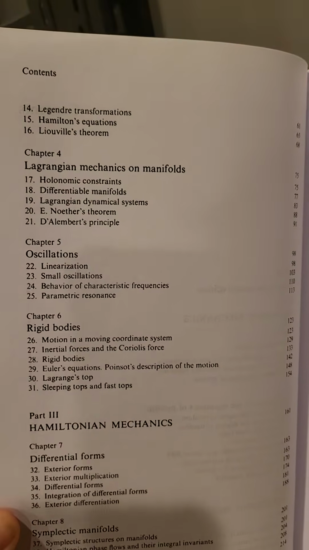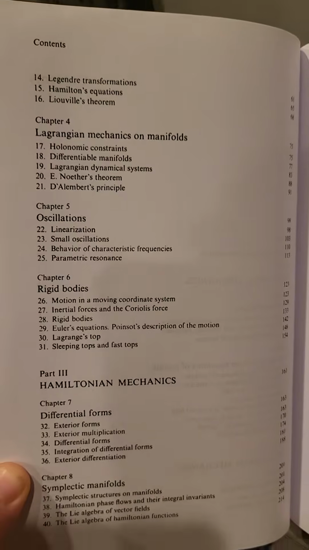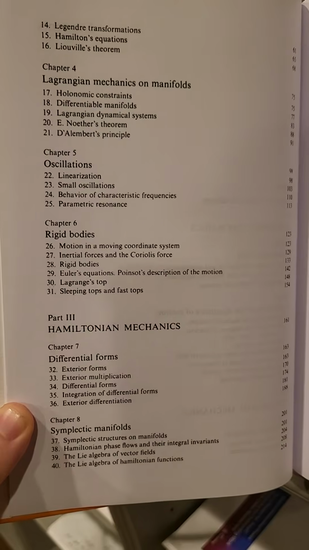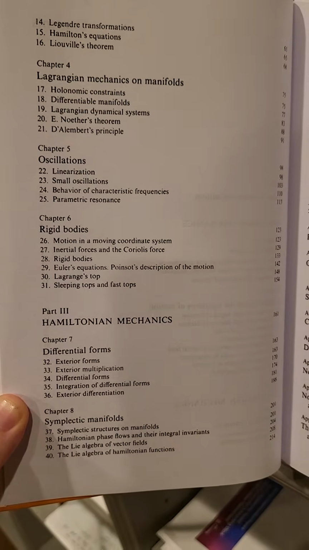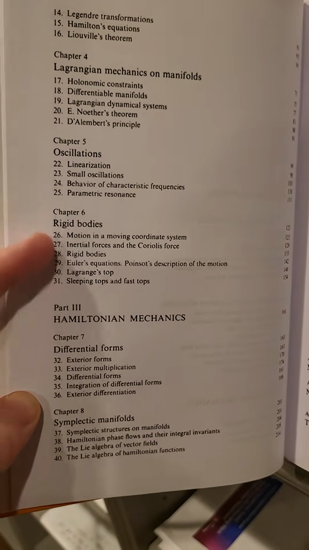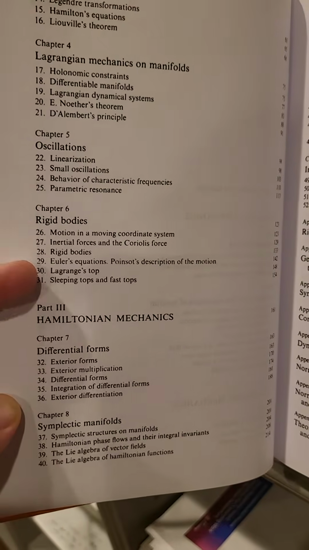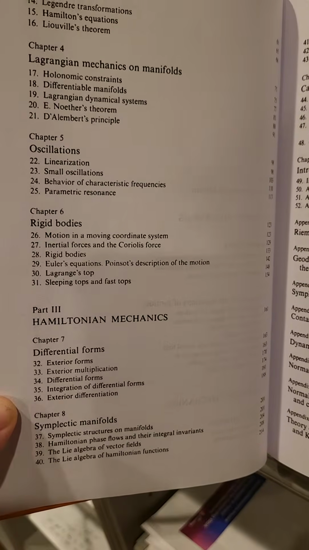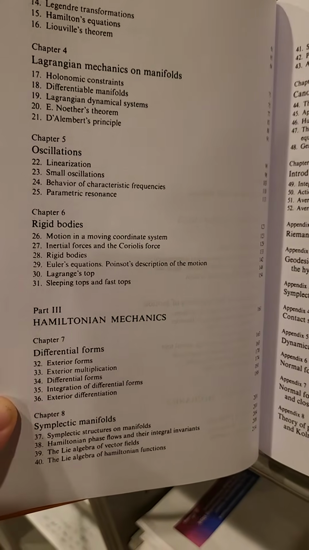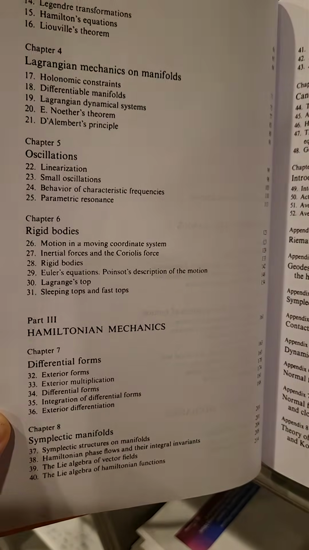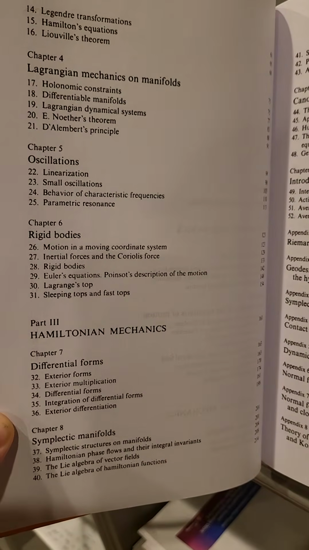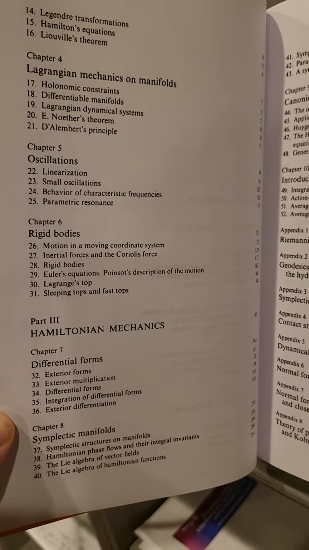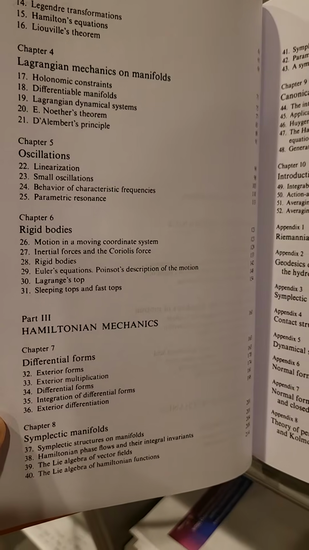Chapter 4 already, we have Lagrangian mechanics on manifolds, okay? And it covers Noether's theorem in the manifold case. Now, chapter 6 is rigid bodies. I will say there isn't too much on rigid bodies, which is unfortunate. Right now in my research, rigid bodies are going to be critical: moments of inertia and rotational motion are going to be critical. So yeah, that is a downside of this textbook. It doesn't have much on rigid bodies.